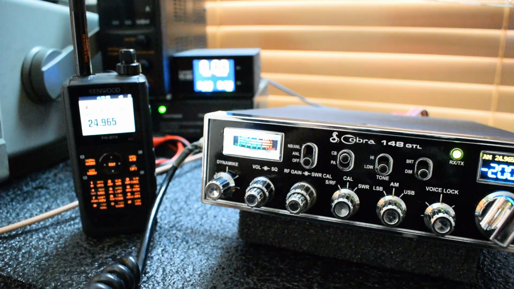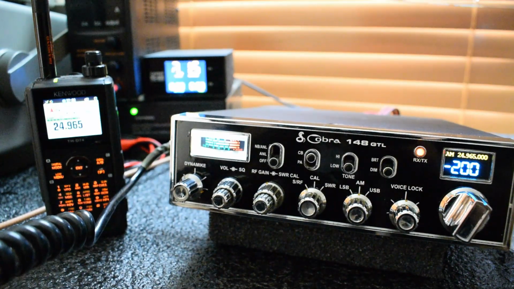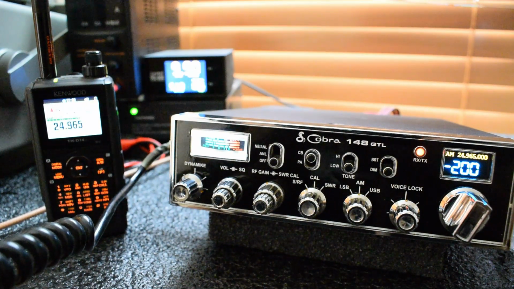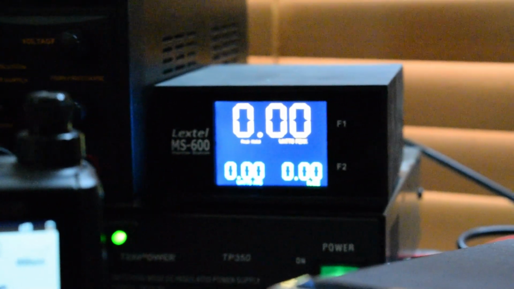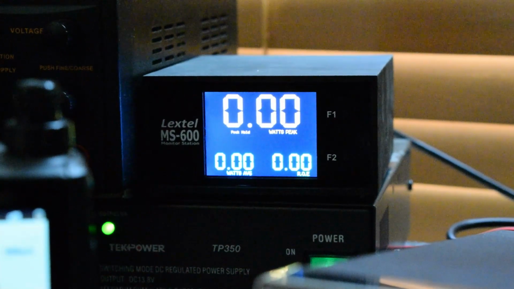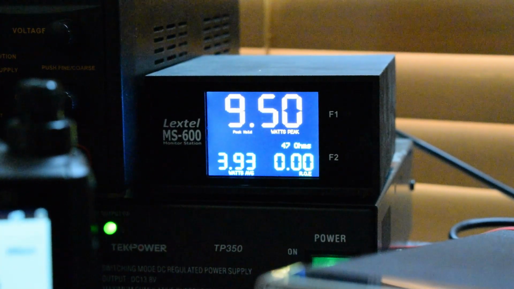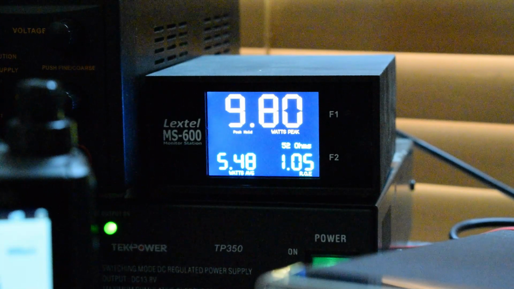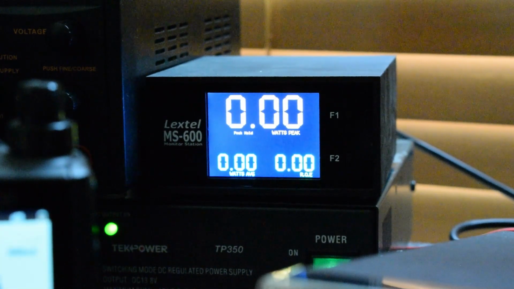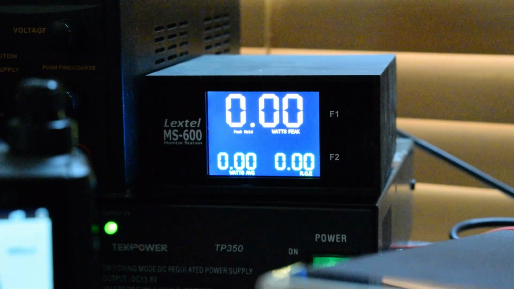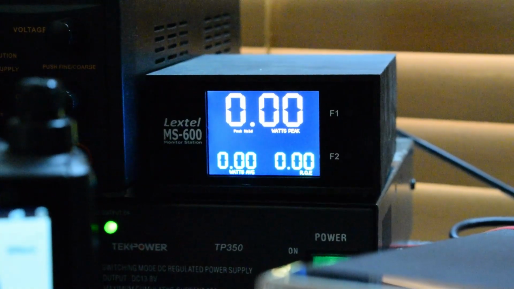Okay, let's see what we get now. Hold on, let me focus there, right? You're not seeing anything. Minus 200. Audio, check, check. Audio, check 1 2, check 1 2. So about 9 watts peak on AM. That's a minus 200.